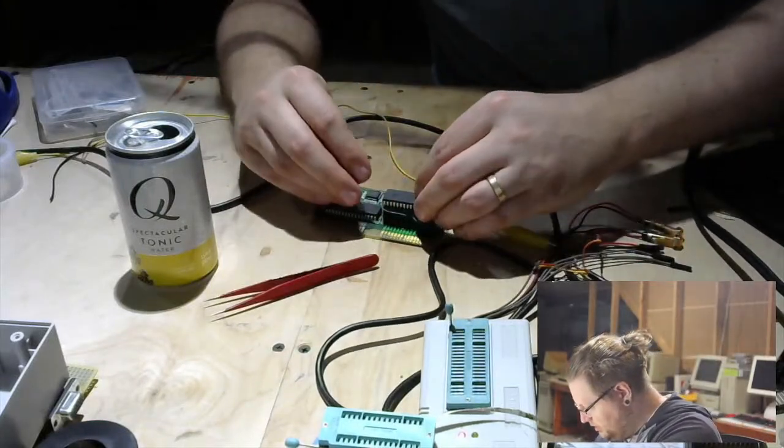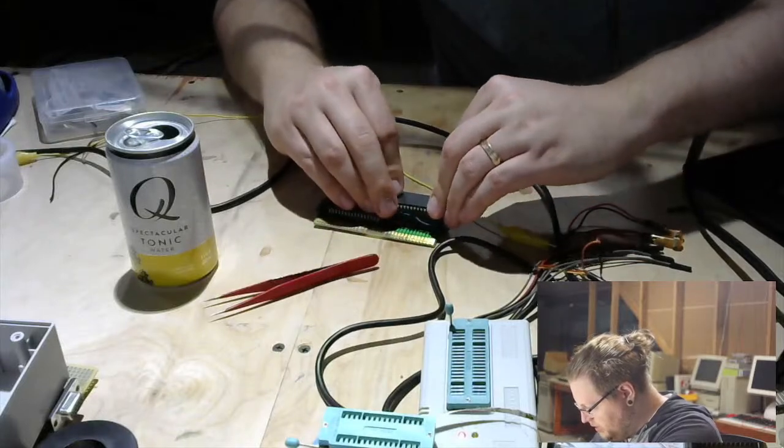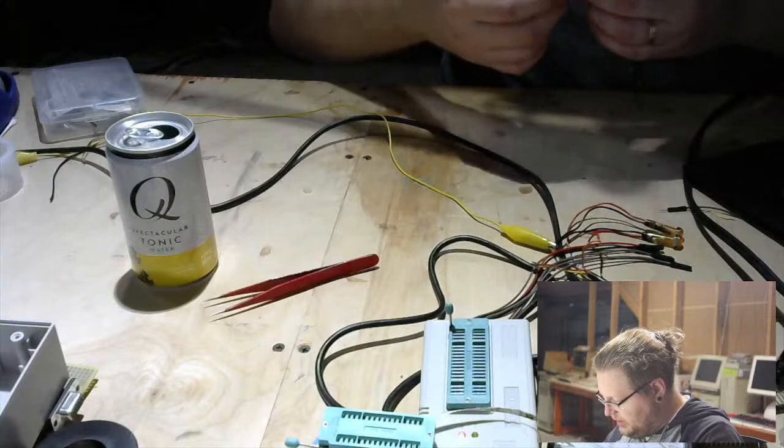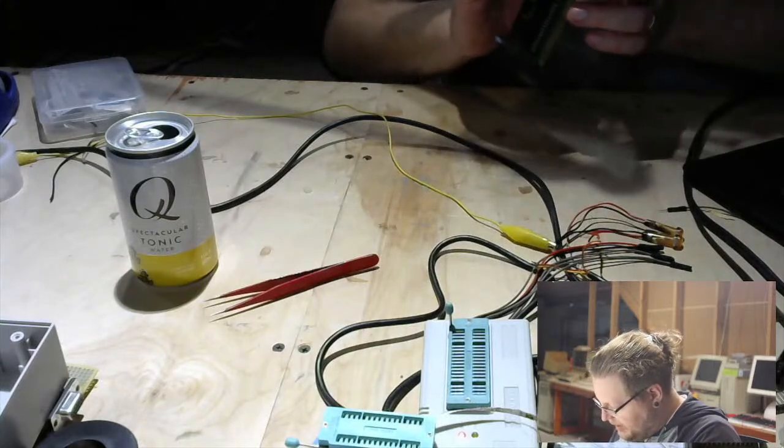And hopefully this still makes contact and I didn't fudge up all the pins. No, that feels okay. That feels okay. Doesn't look like I broke anything too bad with all that banging.